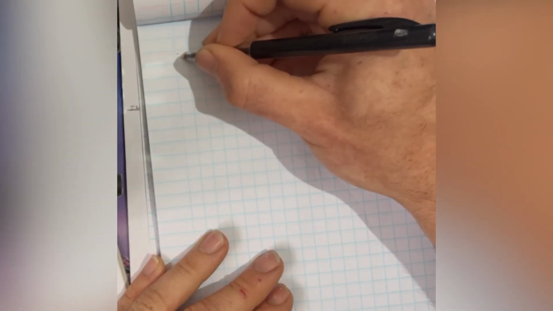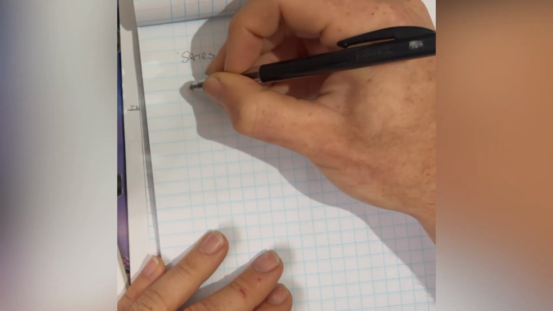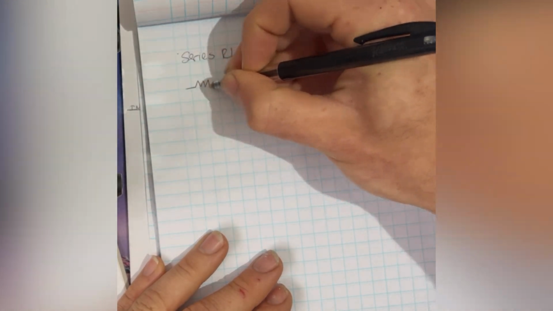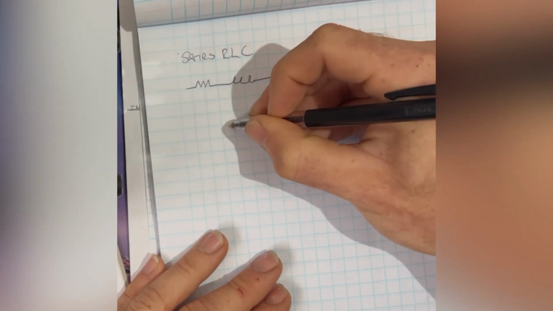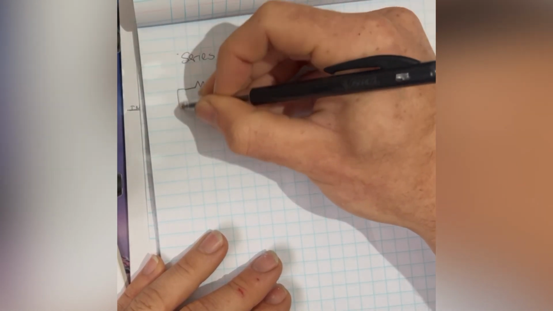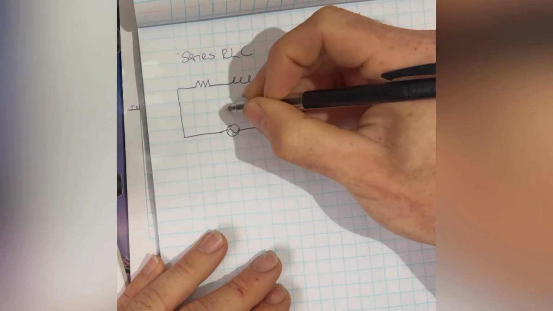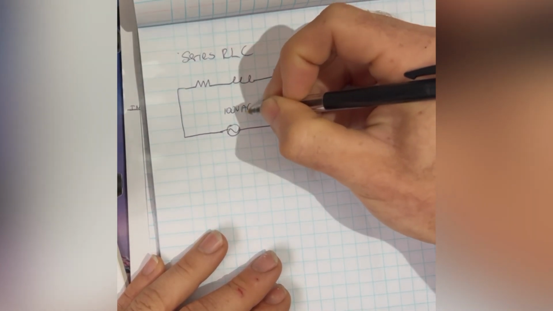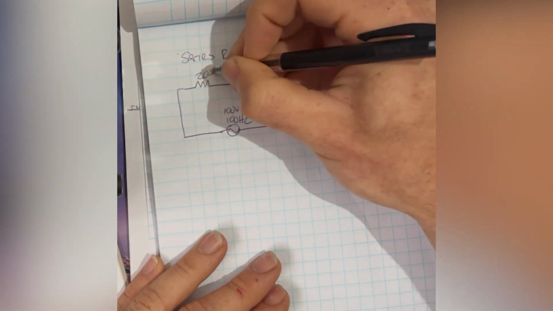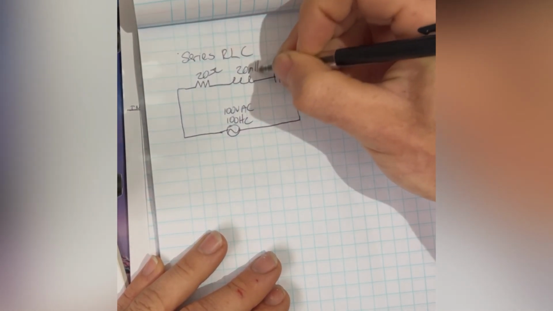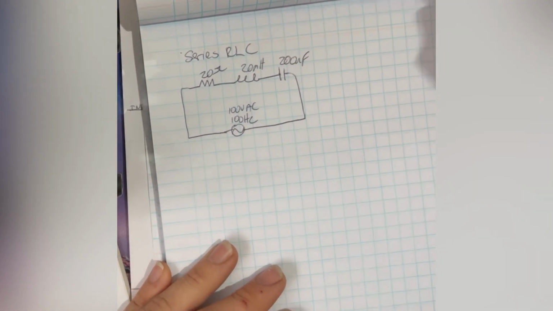Got a series RLC circuit, which means that your resistor, your inductor, and your capacitor are in series with the AC sinusoidal input voltage. We're going to tag it as 100 volts AC RMS, 100 hertz frequency, a 20 ohm resistor, a 20 millihenry inductor, and a 200 microfarad capacitor will be in our circuit.